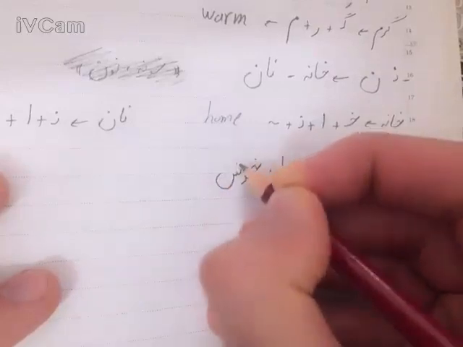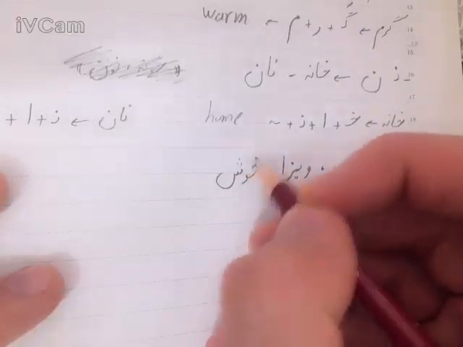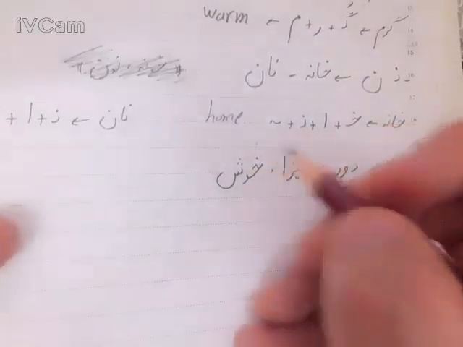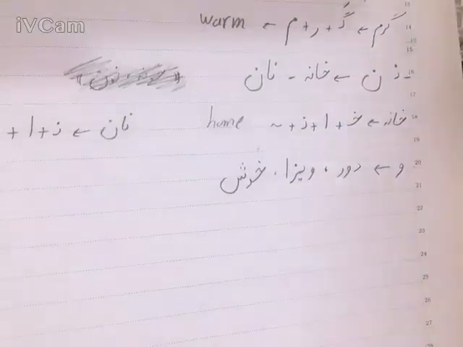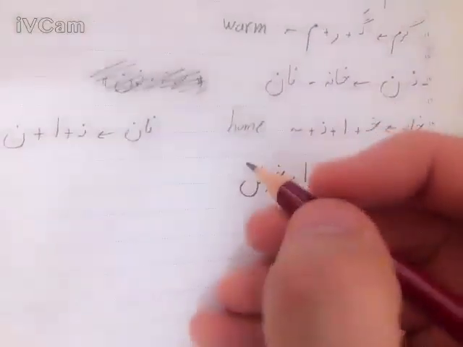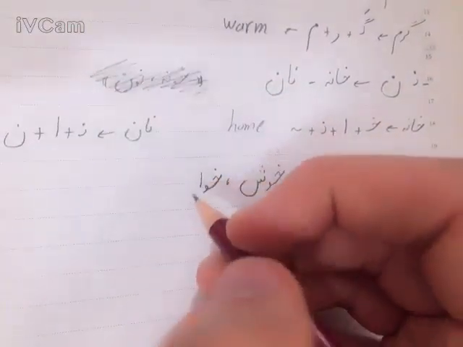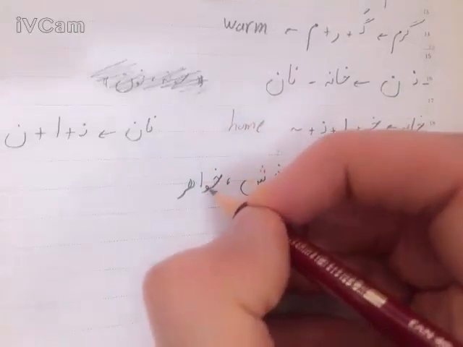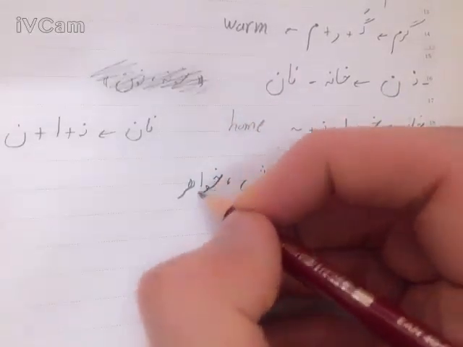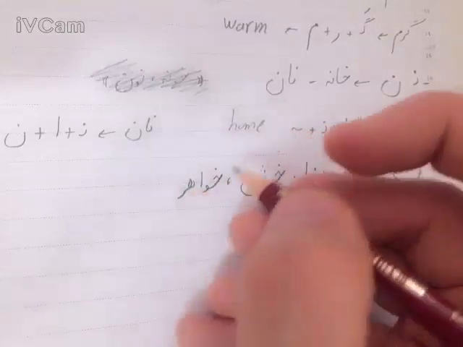So hosh. This is not hush or something else. This is O, like hosh. Hosh. It's only pronunciation. And when an O comes after it, like خواهر. خواهر. So here, it's as if the V doesn't exist. You would just remove it and read it like it's خواهر. The V is written, but it's not pronounced.